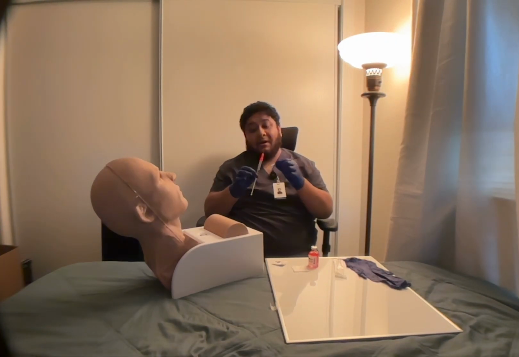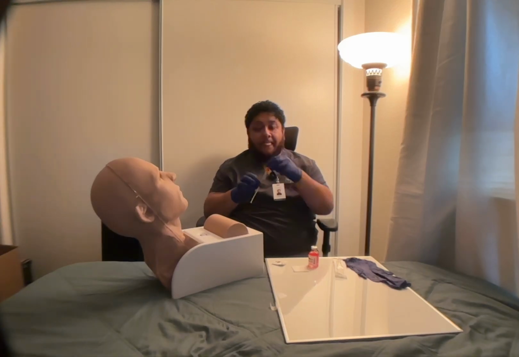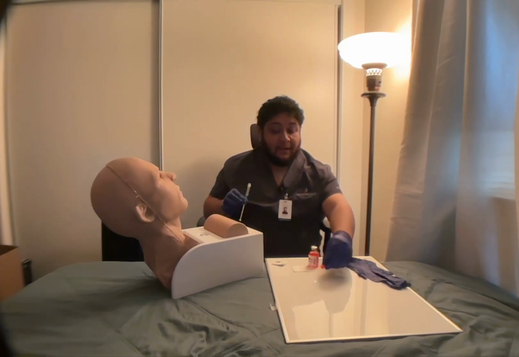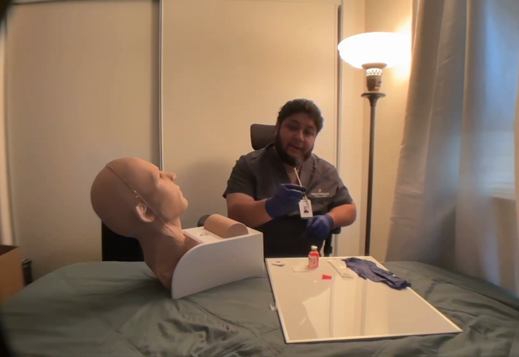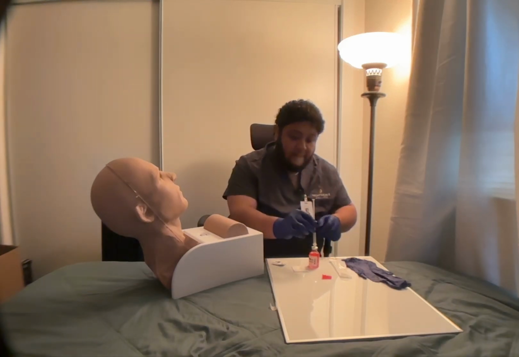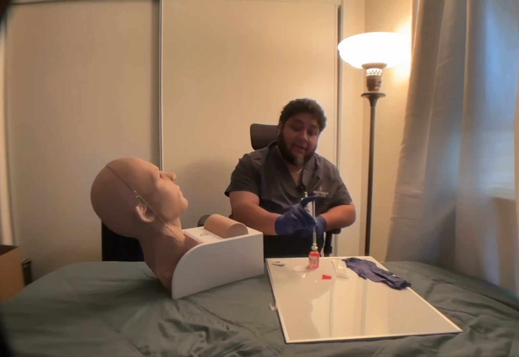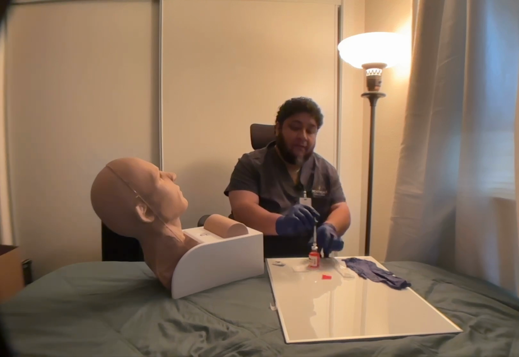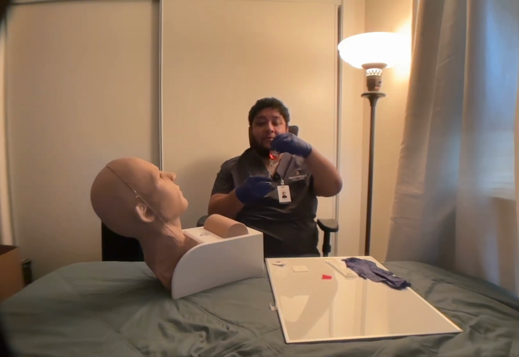Okay, once I've drawn 1 milliliter of air, I'm going to insert the needle into the medication vial. Alrighty, and now I'm going to push the plunger and administer the air into the vial. Once that's done, I'm going to invert the vial and draw the same amount, 1 milliliter.